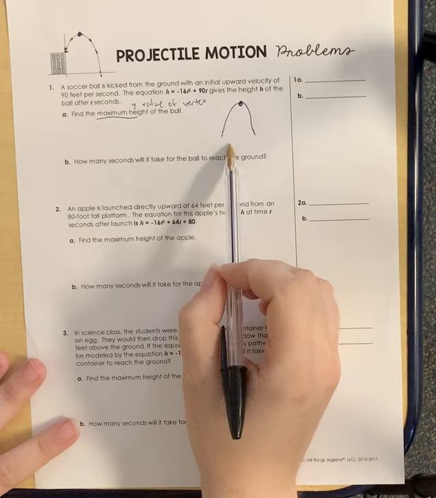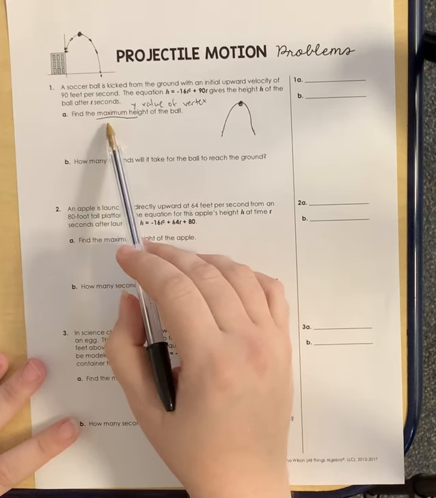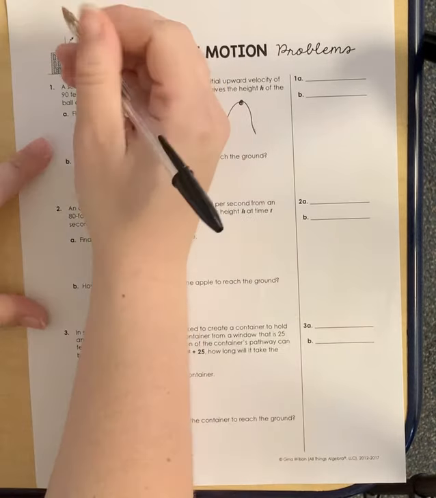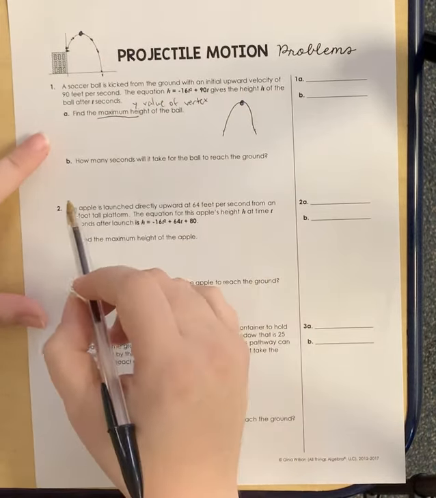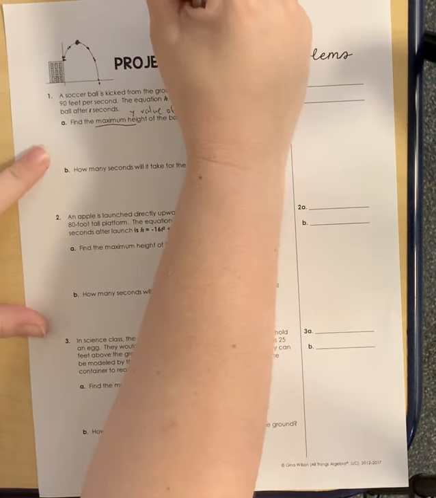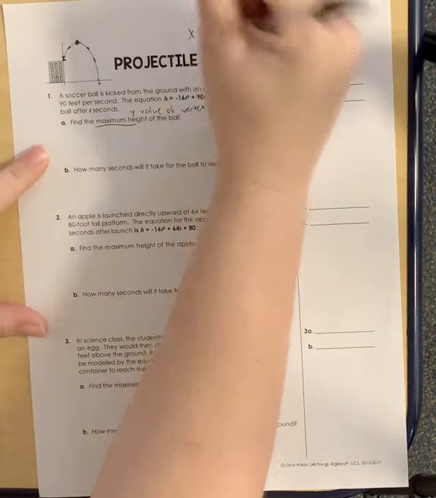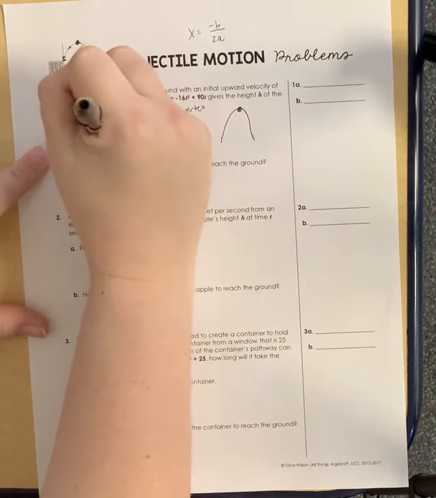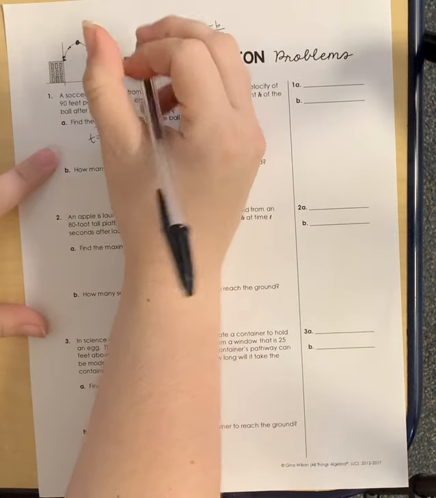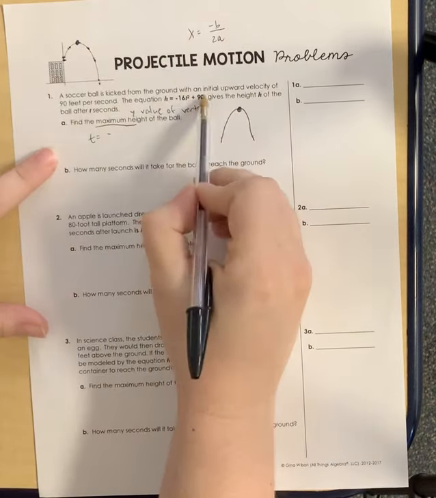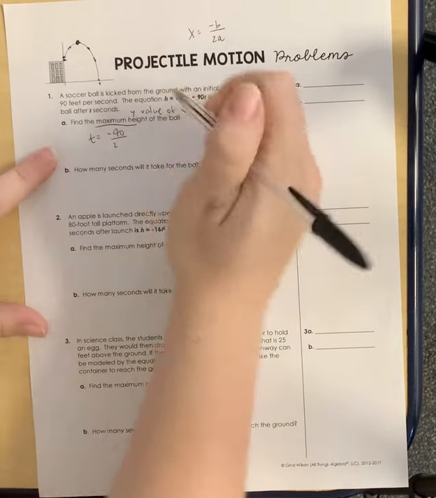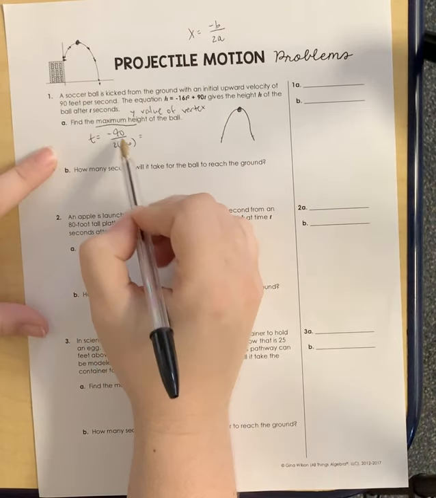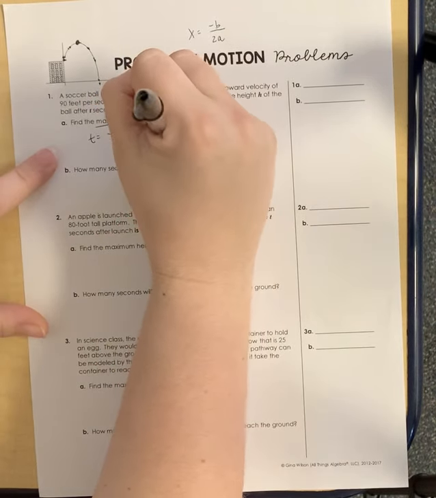Okay, to do it by hand, you would have to use your axis of symmetry formula, which is x equals negative b divided by 2a. In this case, we're talking about h and t, so that would be t equals negative, our b is 90, divided by 2 times our a, which is negative 16. If you solve that, that's going to be around 2.81.